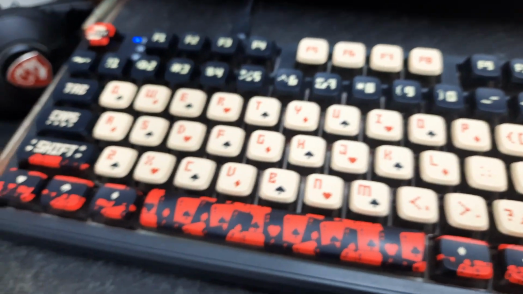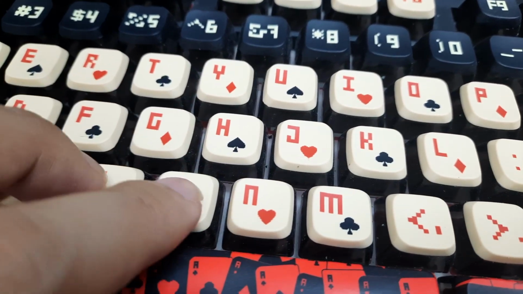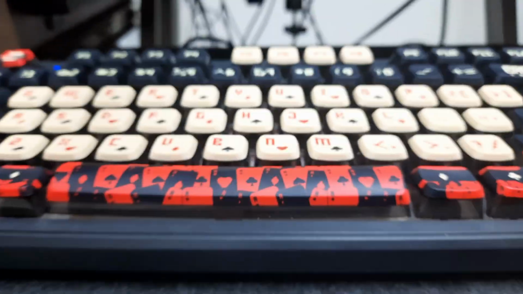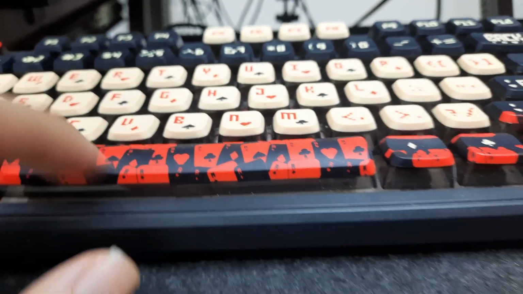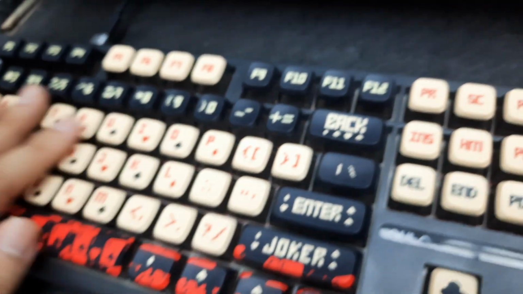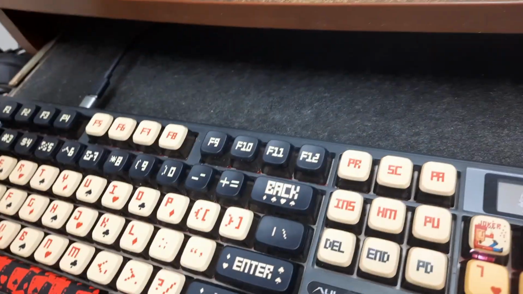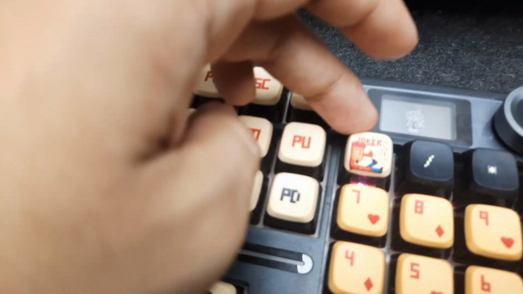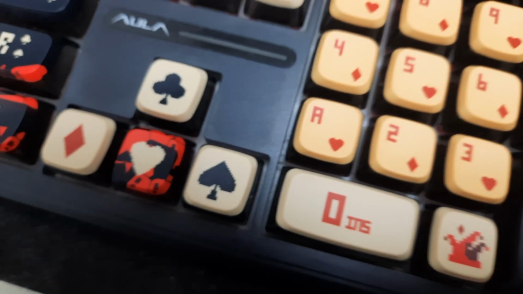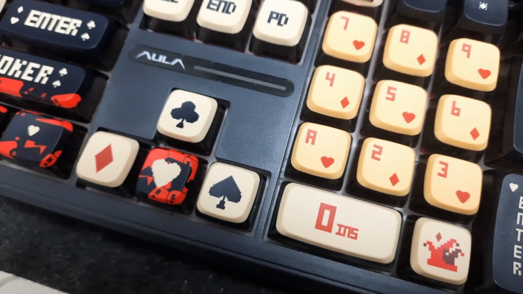Also, quick overview, this is my keyboard. As you can see, I have changed out the keycaps, and this is PBT. I don't know how they dye it, or print it, but I don't like the clear plastic. It doesn't look good, but I enjoy the feeling and the texture. I'm not a gambler, but I enjoy the aesthetic, the pixel retro style, how they make the artwork and the characters pixel style, and they replace the number 1 with the ace.